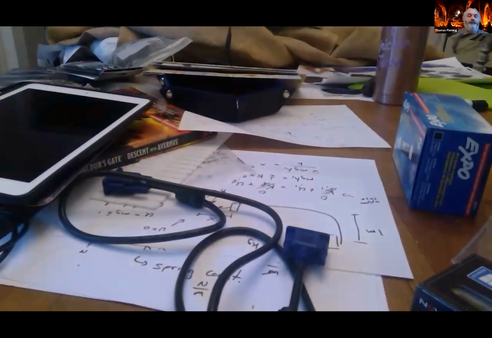So let's switch my camera. Messy table. There we go.